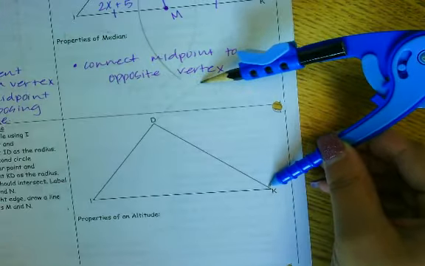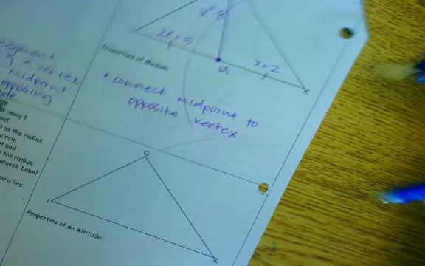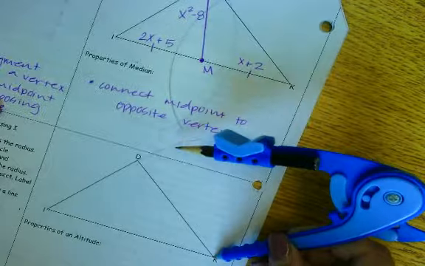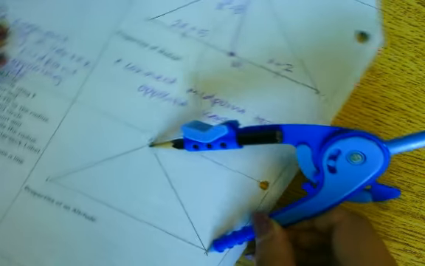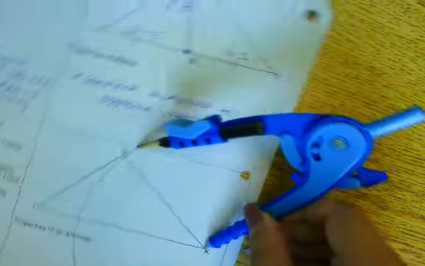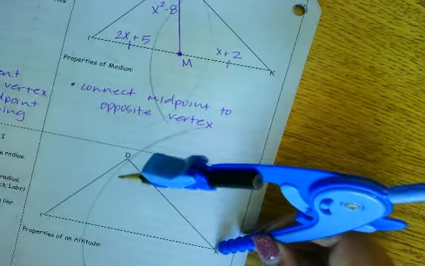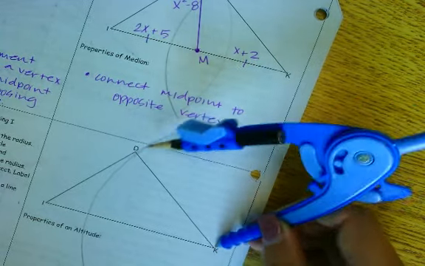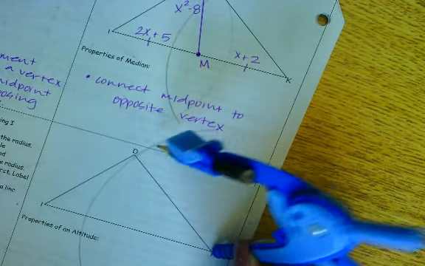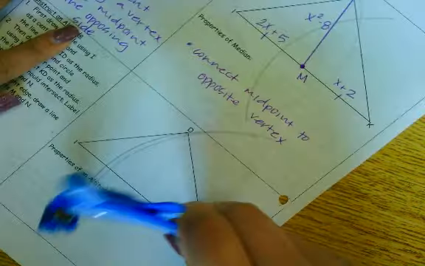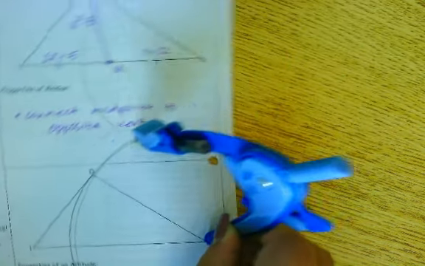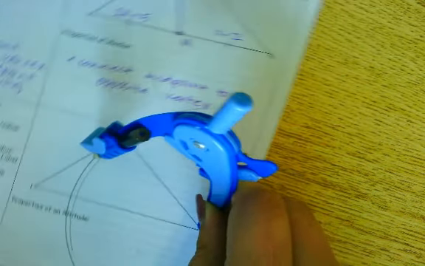Your arc's going to be really big. Mine should be the darker one.